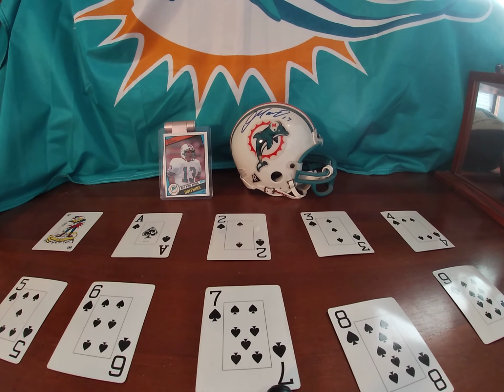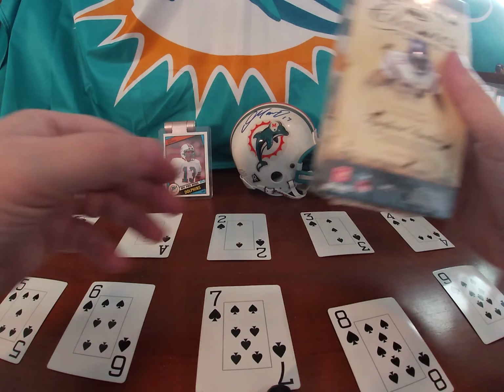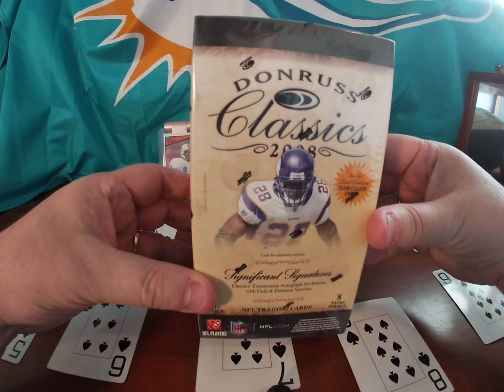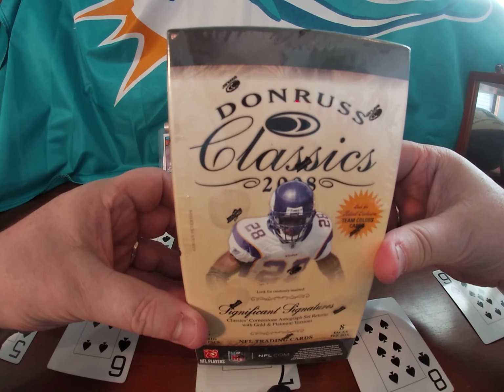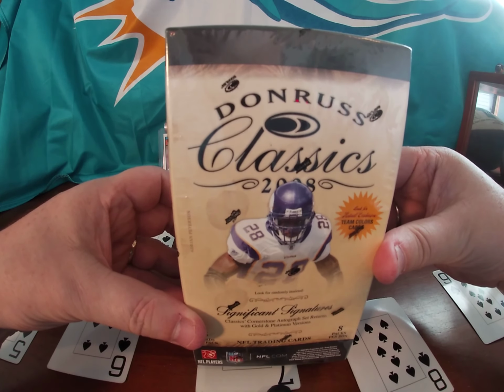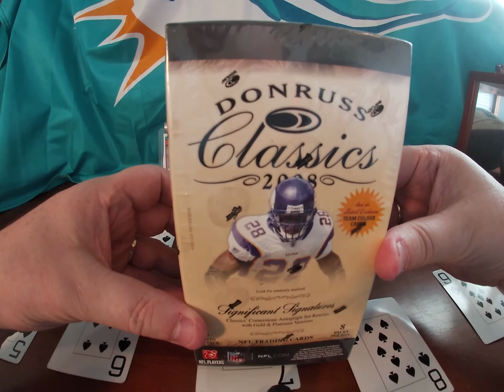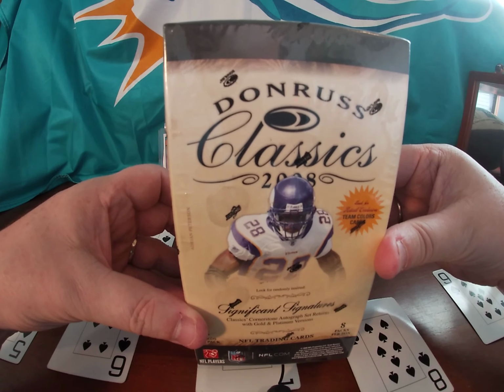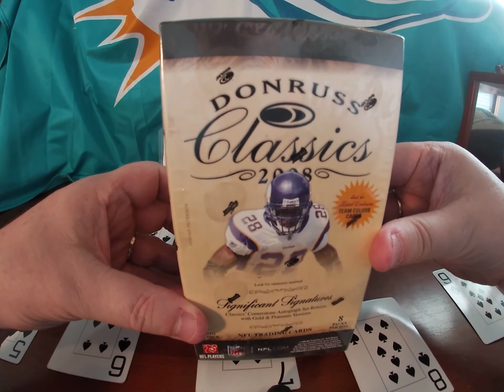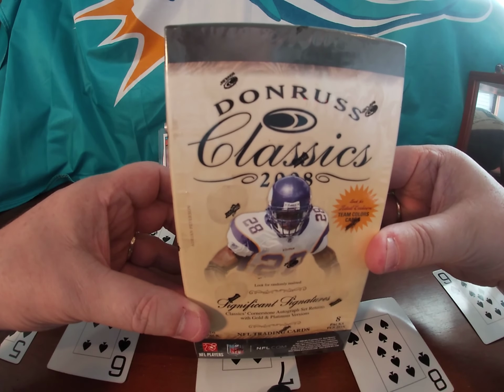What I'm going to do today to show you exactly how I do this is I got just a cheap old retail box of 2008 Donruss Classics. I'm going to open these packs up for y'all and just sort them so you see how my sorting works.